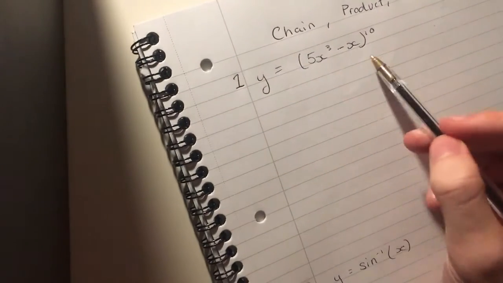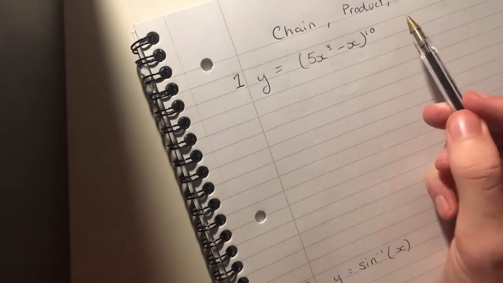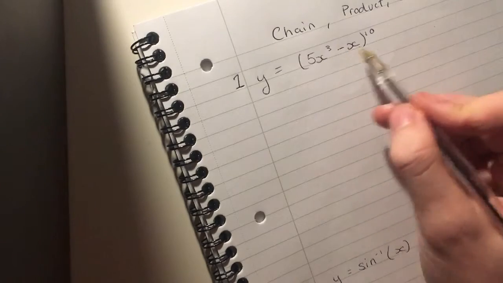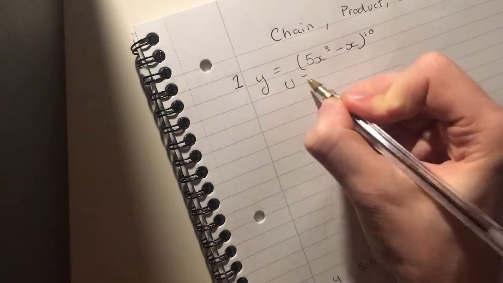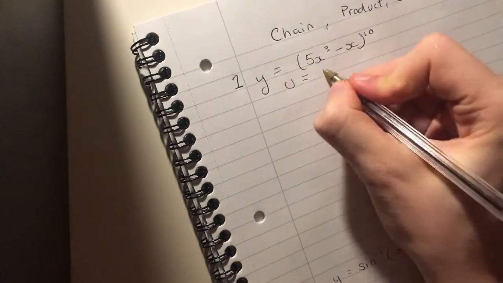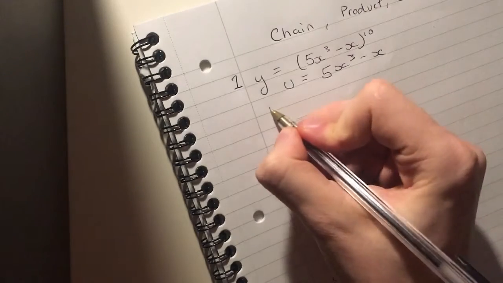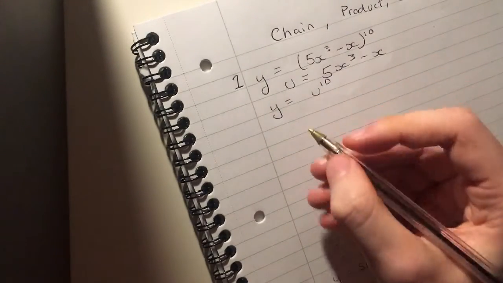First of all, identify how we can differentiate it. So obviously this bit needs to be a letter. Any letter will do, but I like using u. So u is equal to 5x cubed minus x. That makes y equal to u to the power of 10.